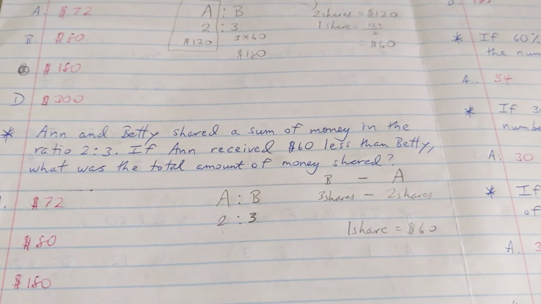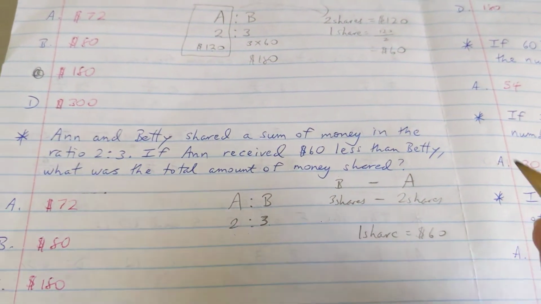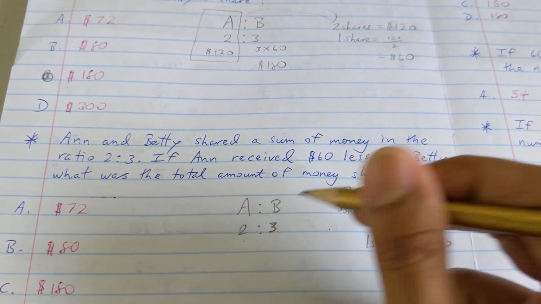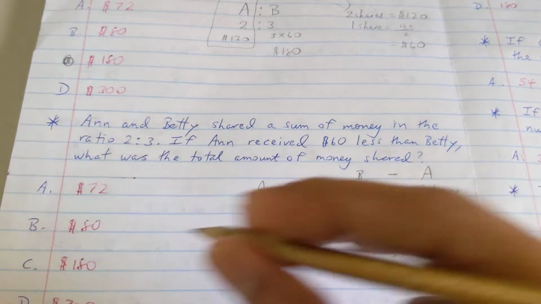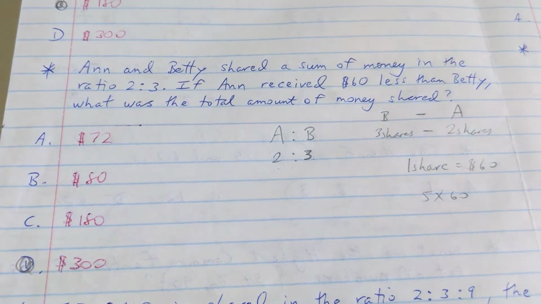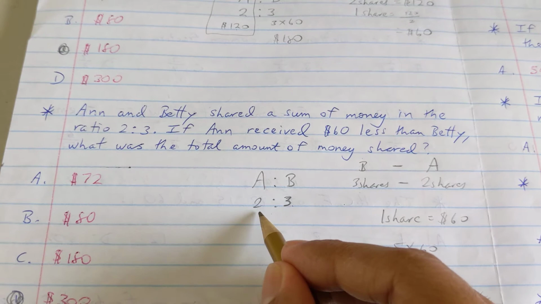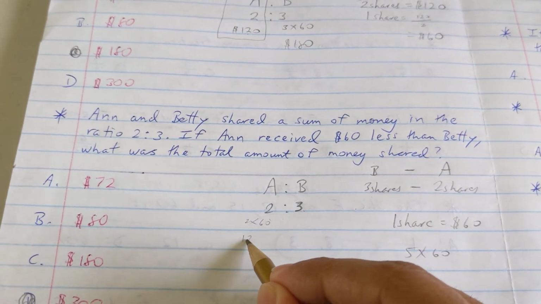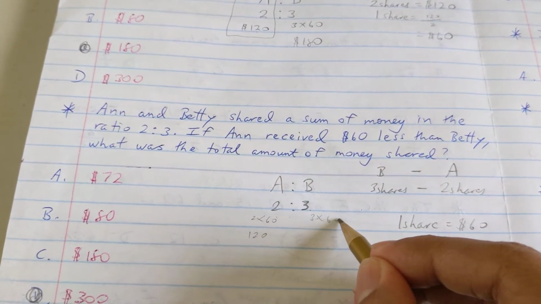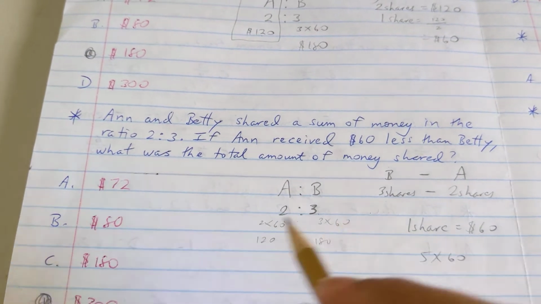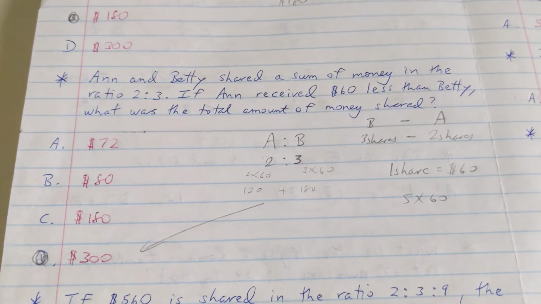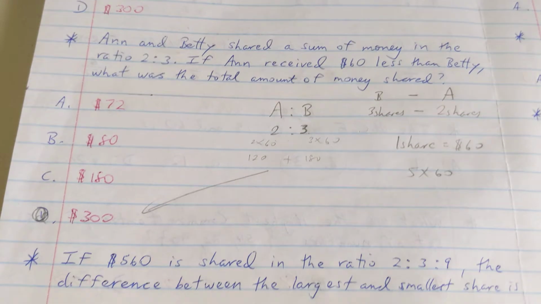What was the total amount of money shared? So if 1 share is 60 and I have 5 shares, 2 for Anne, 3 for Betty, it will be 5 by 60. So my answer is going to be 300. Or if 1 share is 60, Anne's share will be 2 shares, 2 by 60, 120. Betty receives 3 by 60, 180. I want to add it up. I'm still going to get the 300. So that's a different variation of that same question.